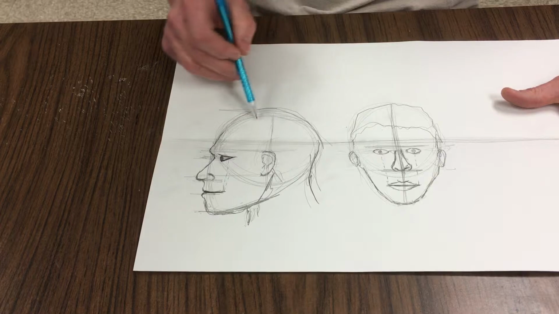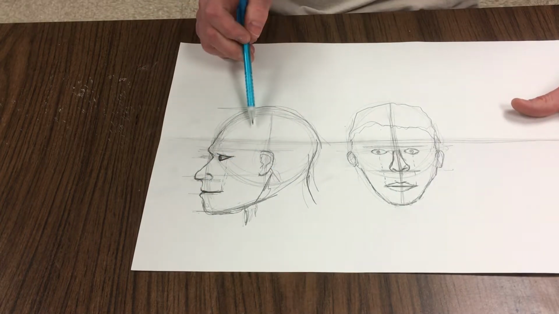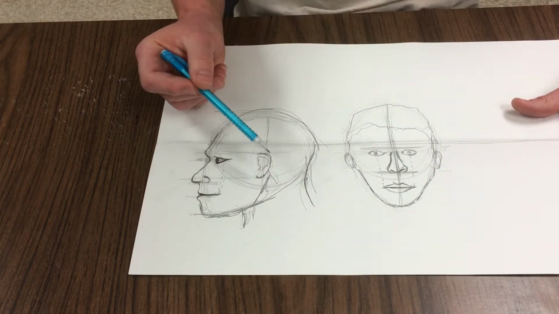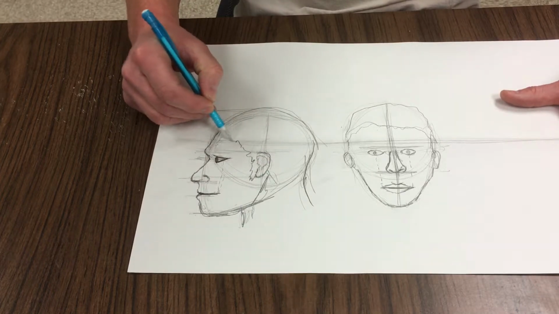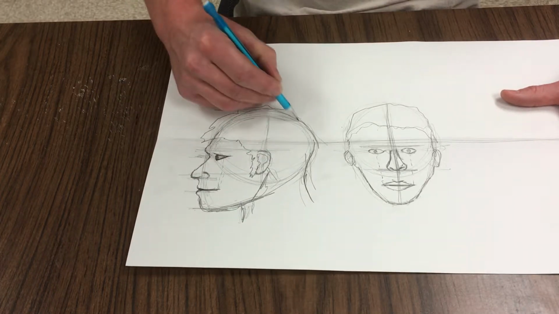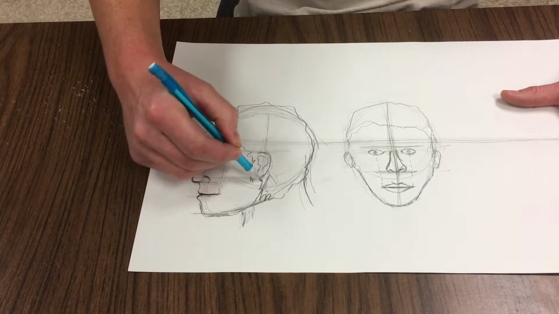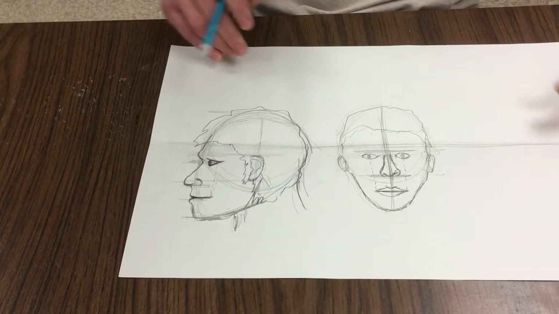So practicing that can help the students understand what the side of the face should look like in the front. And then again, we'll add some hair up in here. I just like to sketch it out as though we could see through it so that we know these proportional elements.